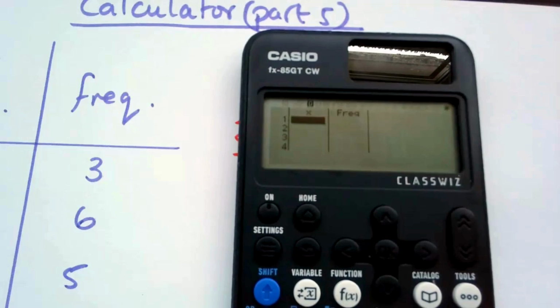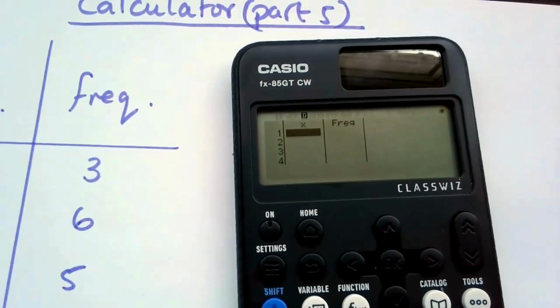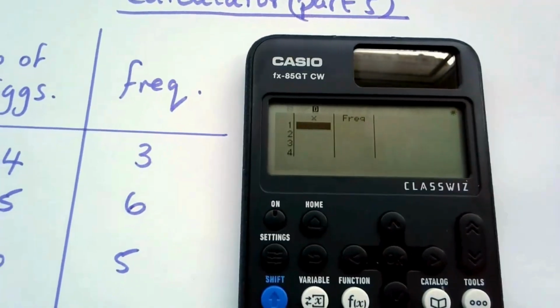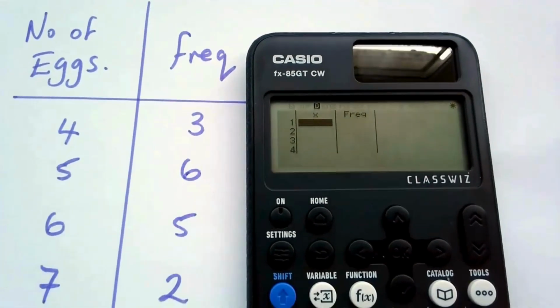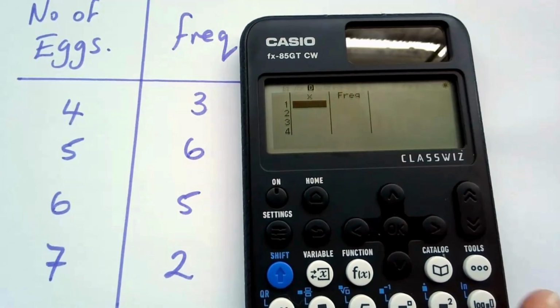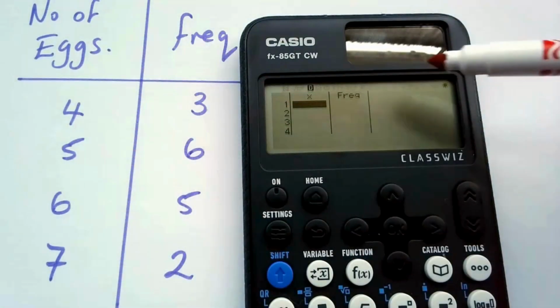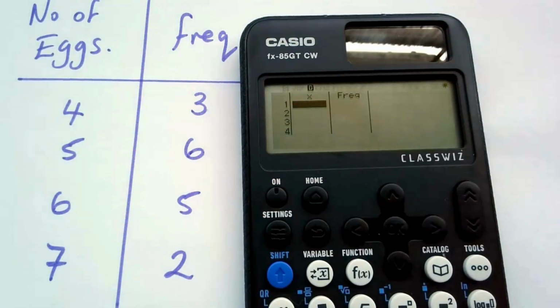So we're going to fill in our table so that it has the same data that we've got in our question. So if I move over to the table that we've got, we're going to fill it in like this. So x is going to be 4, 5, 6 and 7, and then frequency is the same, 3, 6, 5, 2. Okay, so we're going to put it in like this.